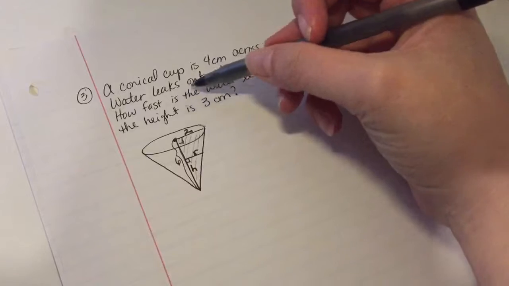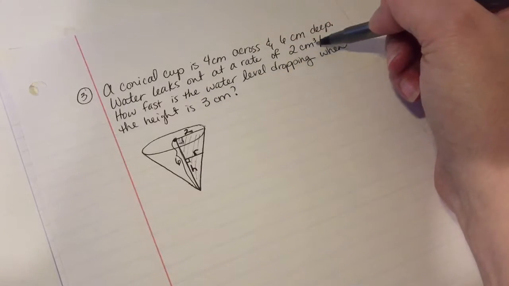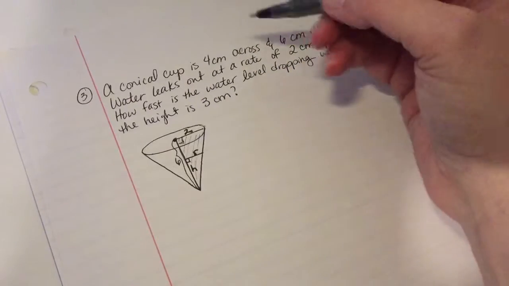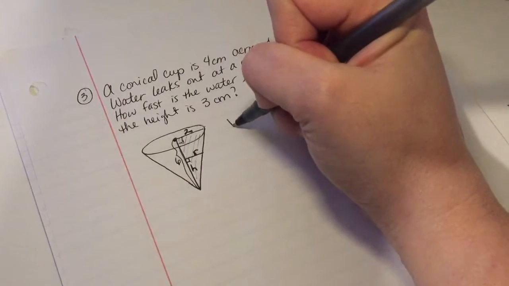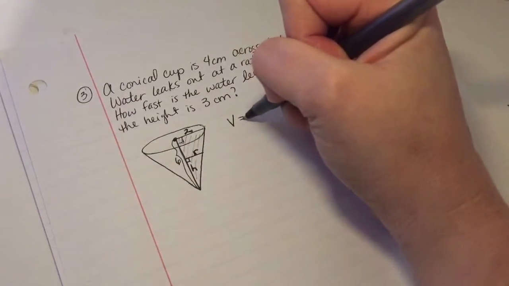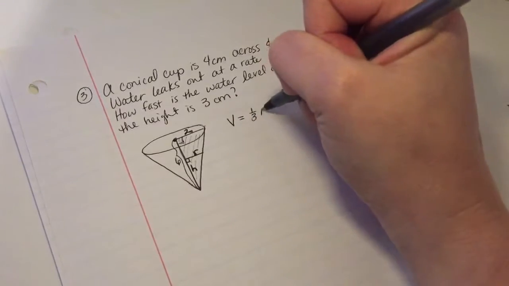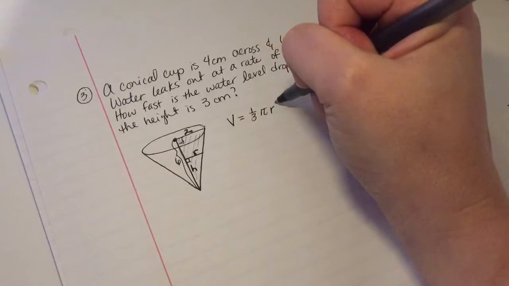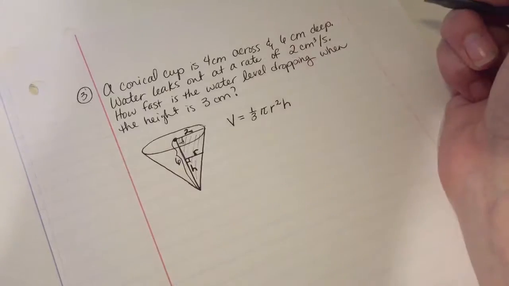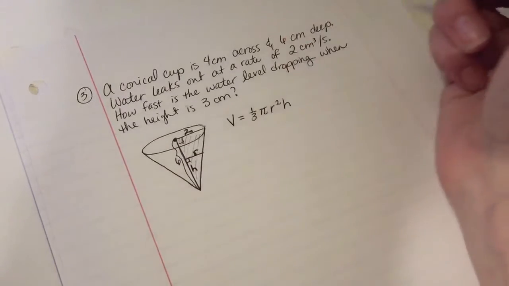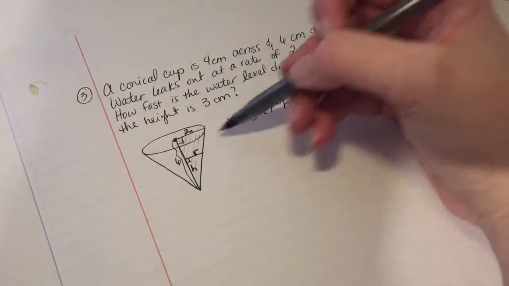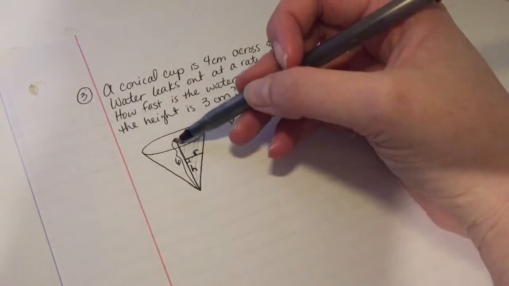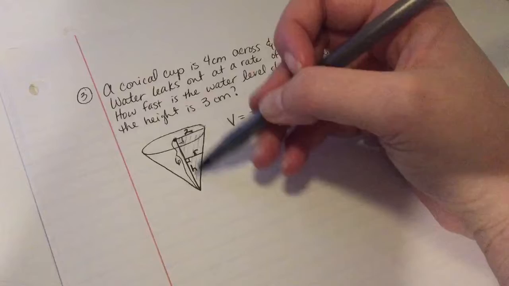Okay, so now, it says water leaks out at a rate of 2 cubic centimeters per second. All right, so I'm going to need the volume formula, definitely, so let's write that. Volume of a cone is 1/3 pi r squared h. Okay. Now let's write all the things they gave us. 4 centimeters across, but that's a constant. 6 centimeters deep, that's a constant. That's the size of the cup.